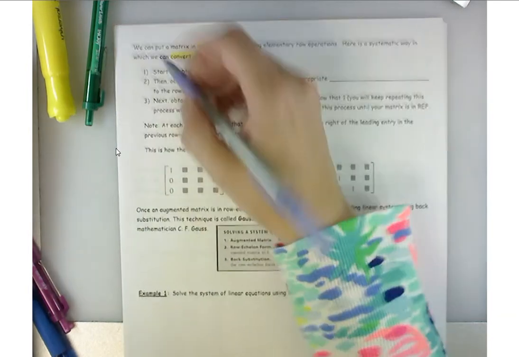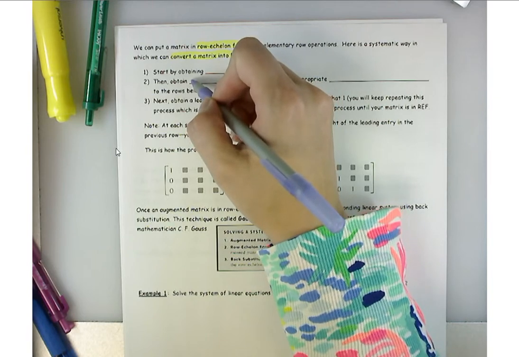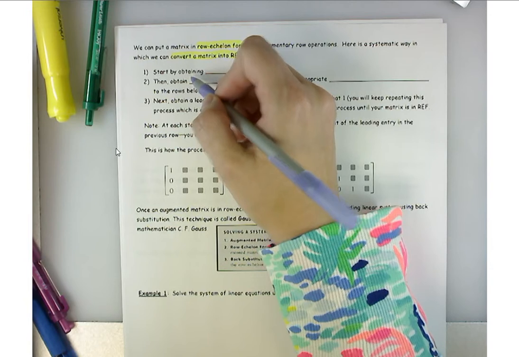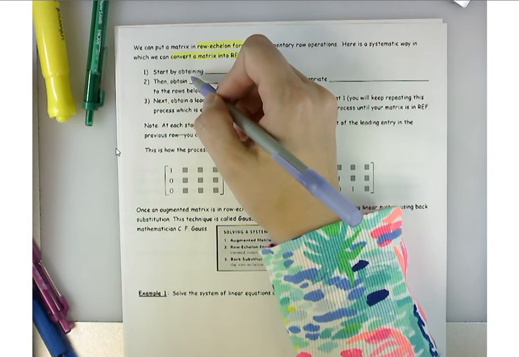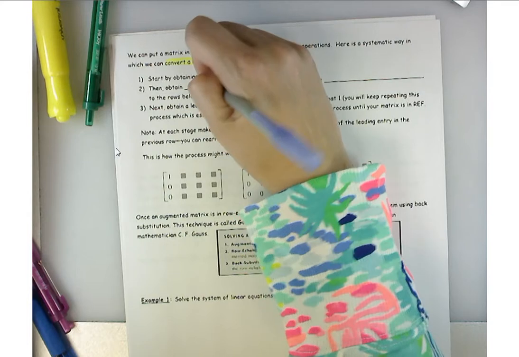So the first thing we do, what was our first step? You're going to start by obtaining what? Before that, what's always your first step? One where? Top left corner. So we have to get a 1 in the top left corner.